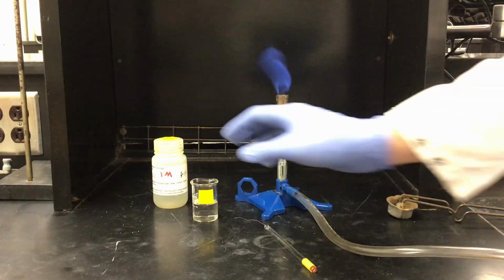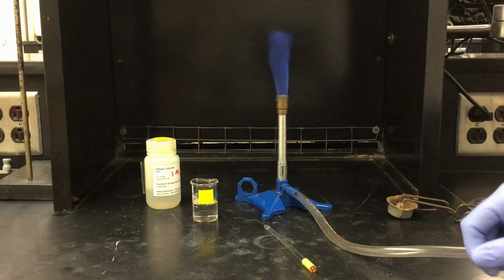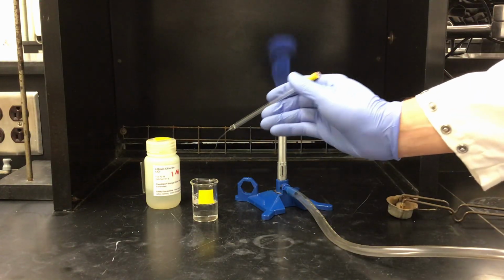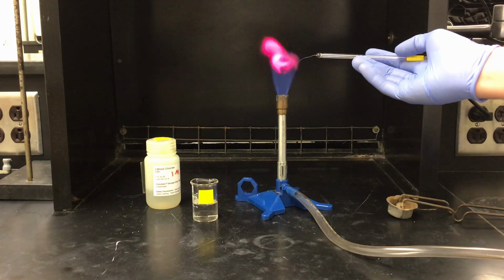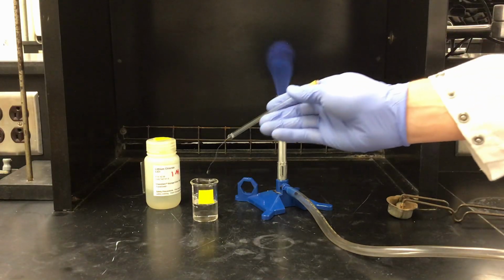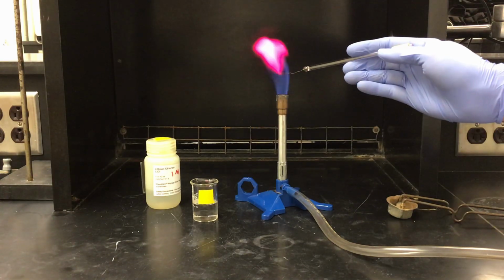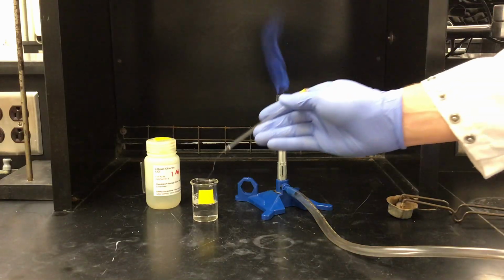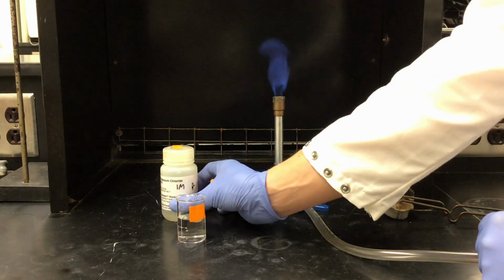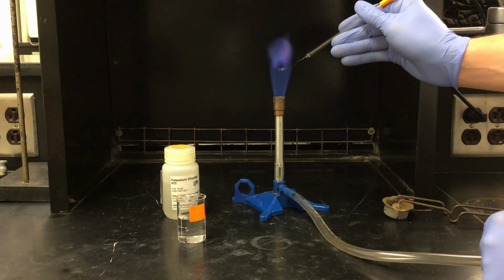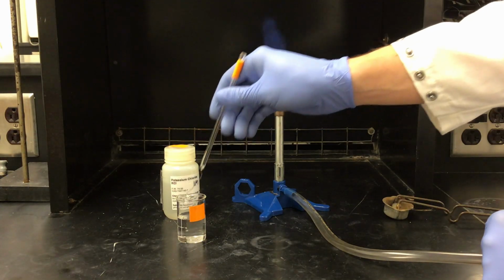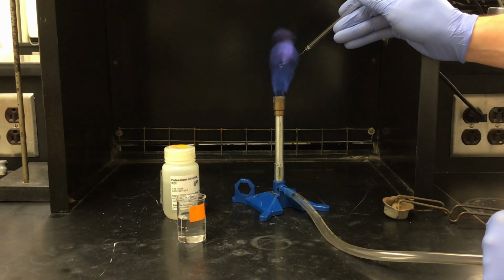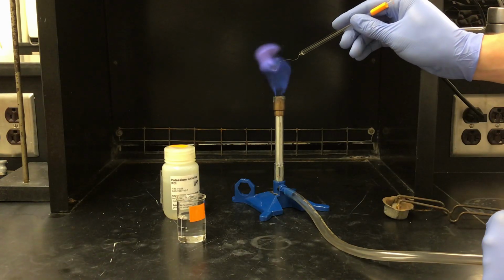I am now moving on to my second solution, lithium chloride, dipping into my solution, placing into the fire. You can see lithium is burning a scarlet or crimson red. Next, we are using potassium chloride. You can see our potassium is burning a violet color in the flame.